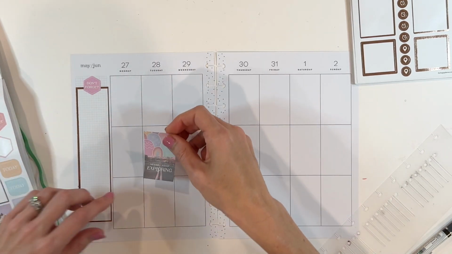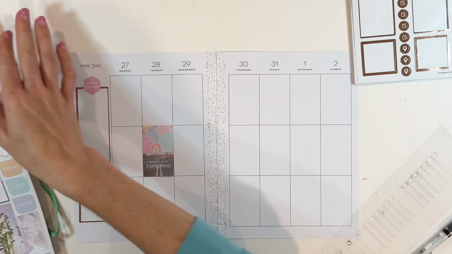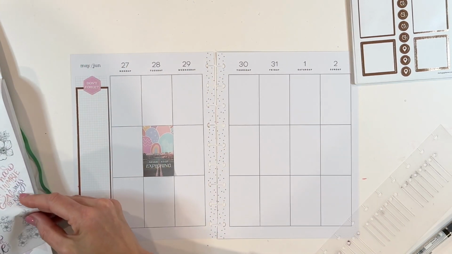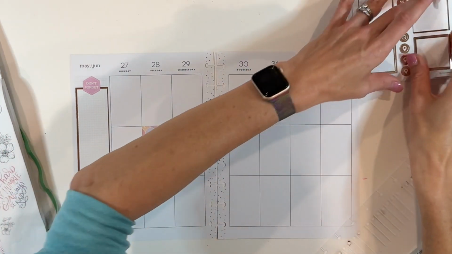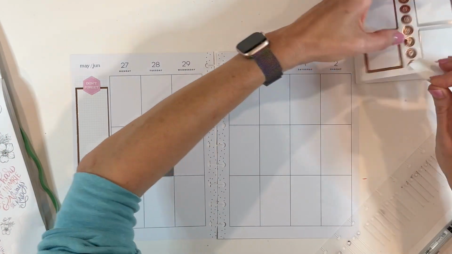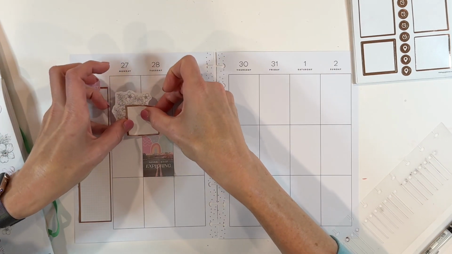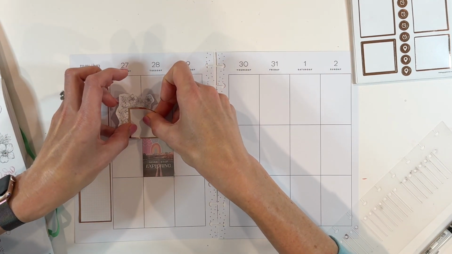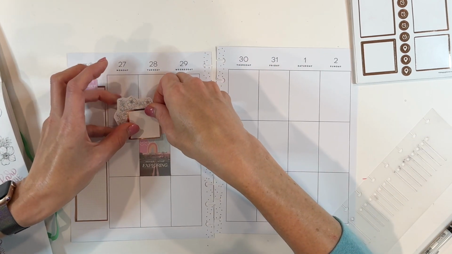Then throughout the week, I will probably add a few decorative stickers here and there. Maybe I'm going to add in, let's do this. And I would just kind of write in some of the spaces. So maybe I bring this in right here to layer. Let's see if this one.